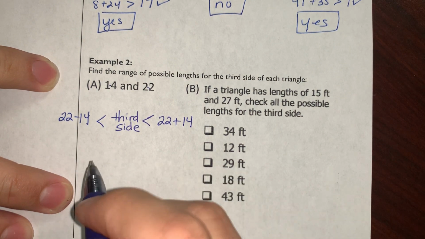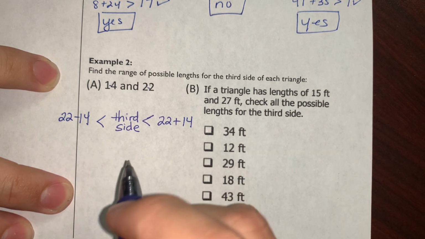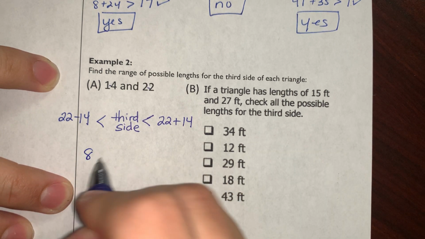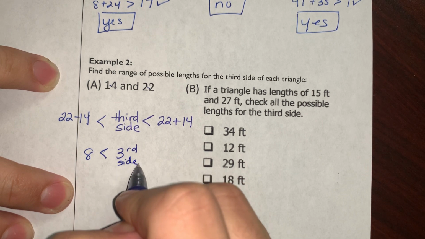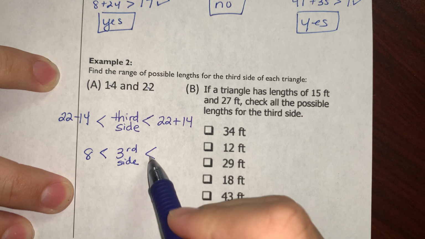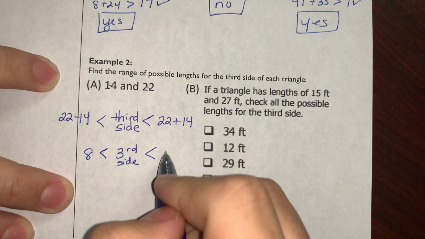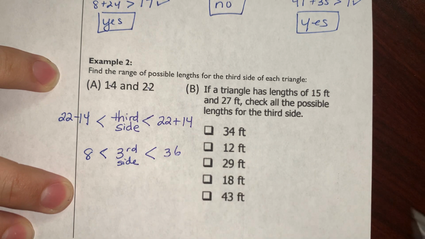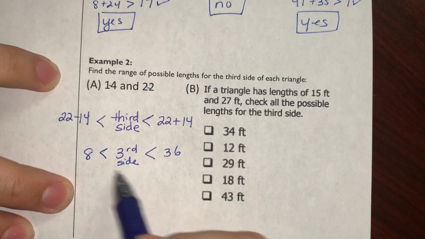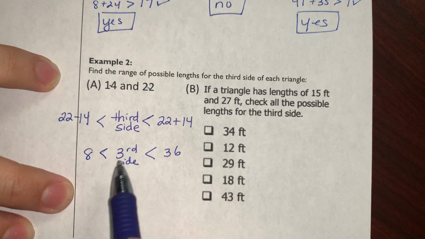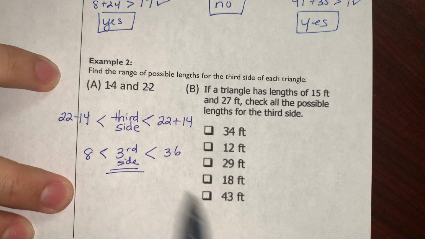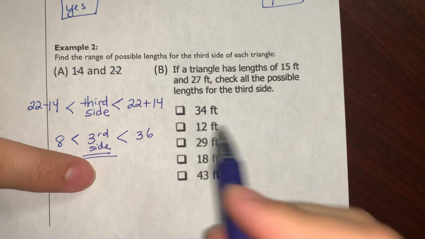If I subtract 22 and 14, that gives me, I can do this in my head, 8, which is less than the third side, which is less than 22 plus 14, which is 36. So the third side can be any value between 8 and 36. It can be 9, 10, 11, 12. It could be 35, 34, and so on. Those are all of the possible values that the third side can be. And then here's a more conceptual understanding of that.